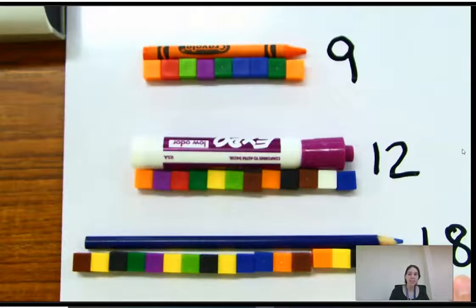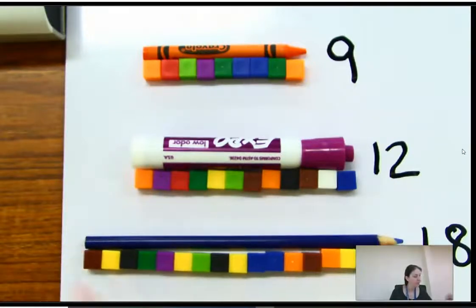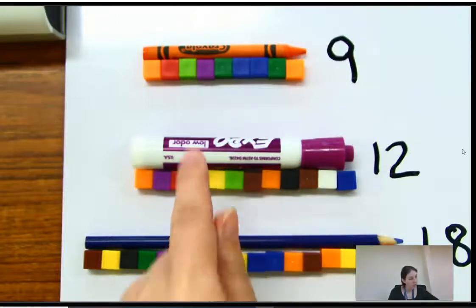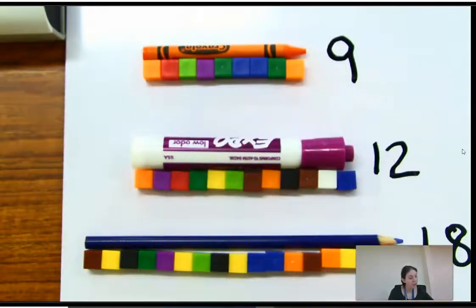And 18 is bigger than 12, which means that the colored pencil is longer than the marker. All right. Now, the crayon is shorter than the marker.